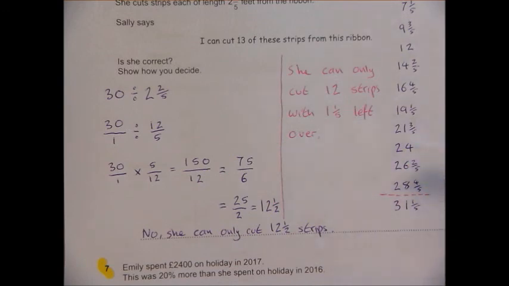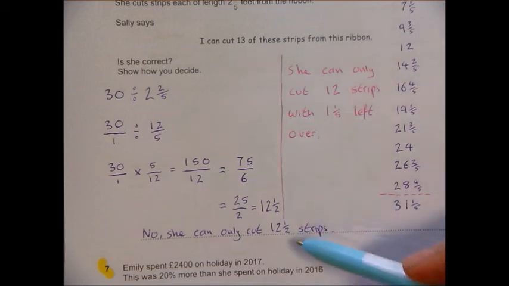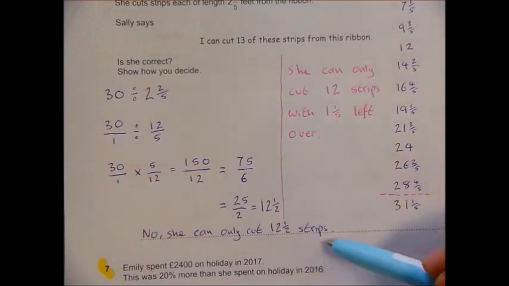Either one of those is the correct answer, but you must, at the end, write a line. And I'll be honest with you, if you wrote a line like this, no, she can only cut 12 and a half strips, the chances are the examiner will look at that and look at your workings here and give you the full marks and probably move on. Because if you've worked out it's 12 and a half strips, or she has 1 1/5 left over, you must have got the workings correct to get there.